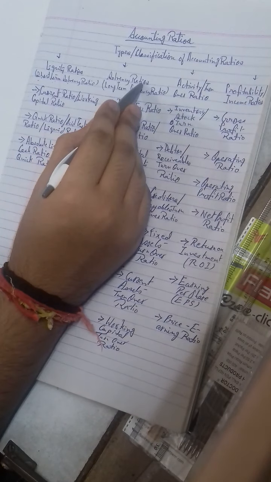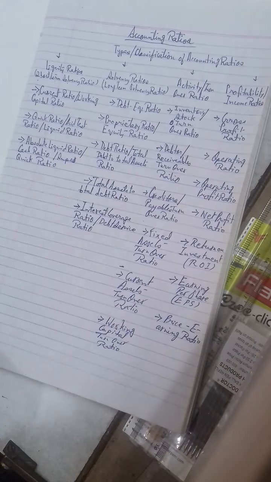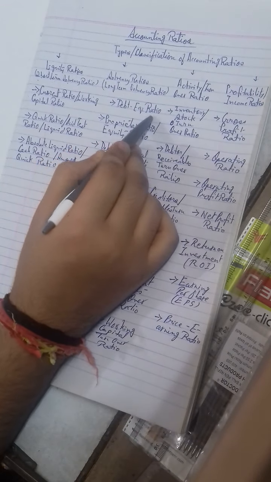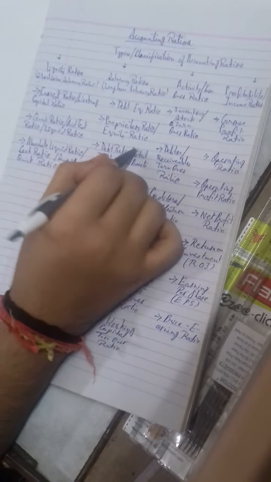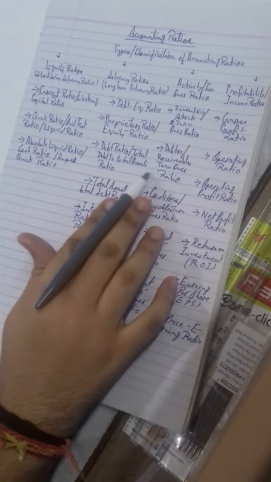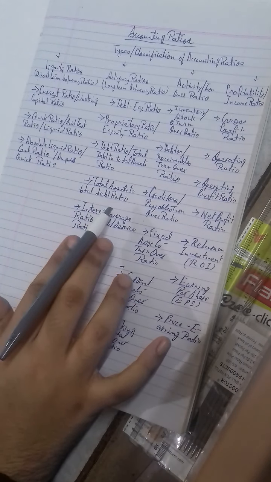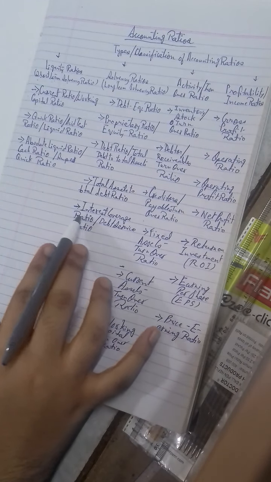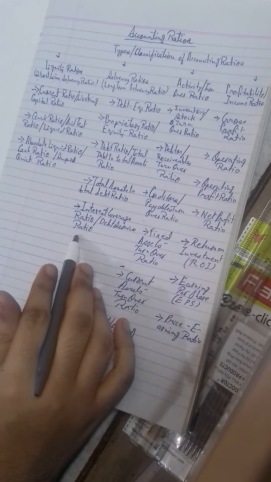We get solvency ratio, second, which is also known as long-term solvency ratios. Under it we get debt equity ratio. Proprietary ratio, which is also known as equity ratio. We get debt ratio, which is also known as total debt to total assets ratio. We get total assets to total debt ratio, just the opposite of the previous one. Interest coverage ratio, which is also known as debt service ratio.